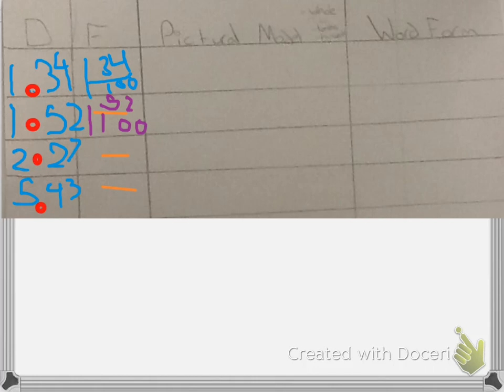You would do the same for the others, such as 2 and 27 hundredths, because that's what you may call a decimal in word form. After that, you would write 5 and 43 hundredths. After we put our 5 and 43 hundredths, we would move on to our pictorial model.